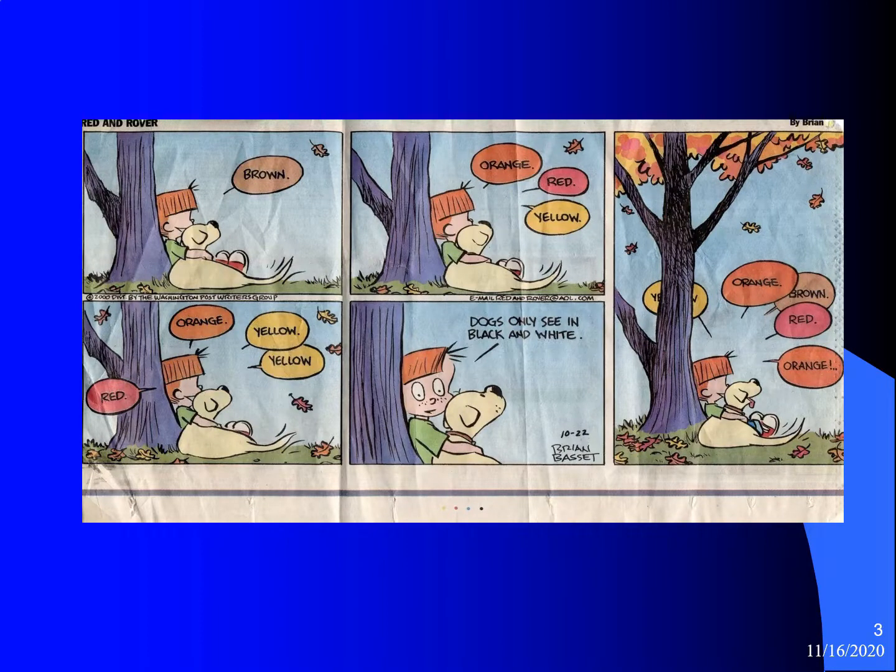Red and Rover by Brian Bassett. In the first panel, Red, a red-haired 8-year-old boy, is outdoors, lying on the ground against a tree, facing away from us, and his right arm is around Rover, a white short-haired dog, a lab beagle mix. A leaf falls. Red announces, "Brown."